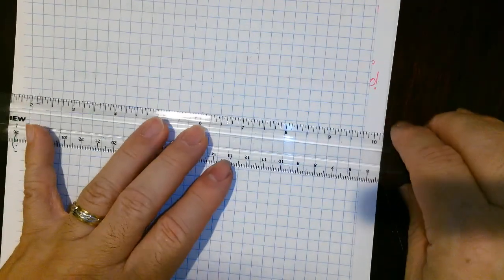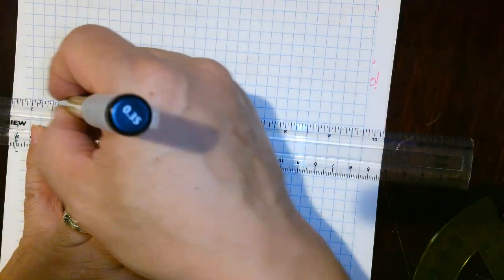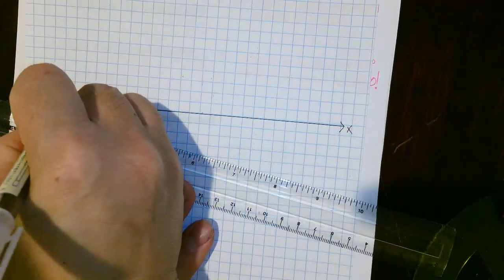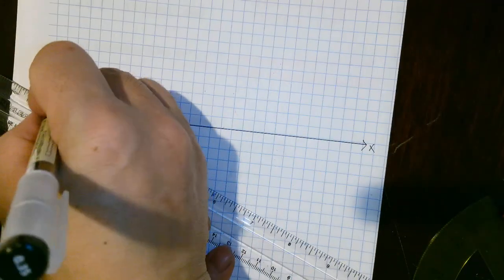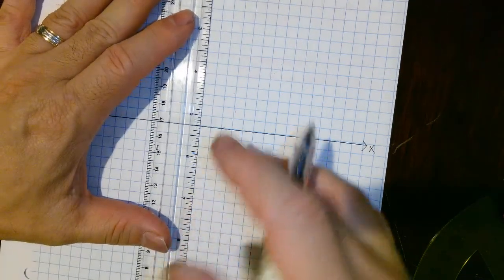So here's your x, and this is your negative x. And then create your y this way.